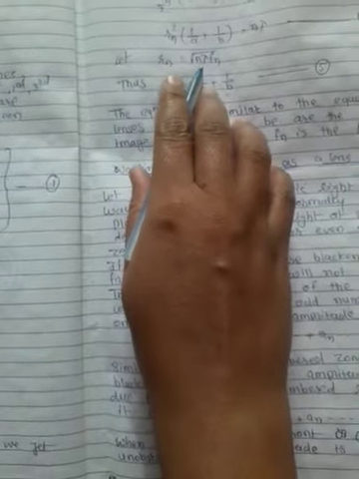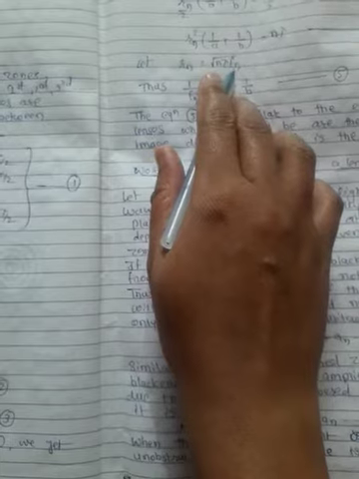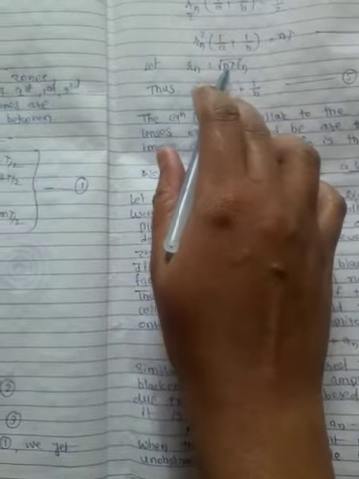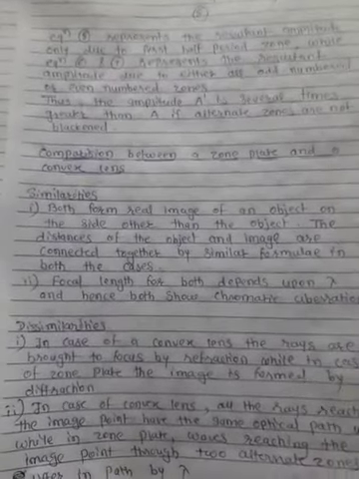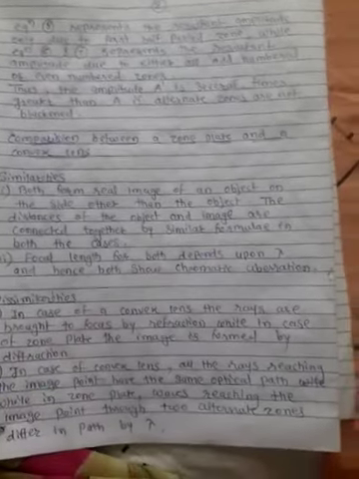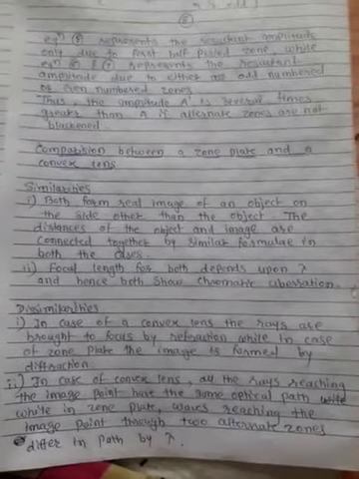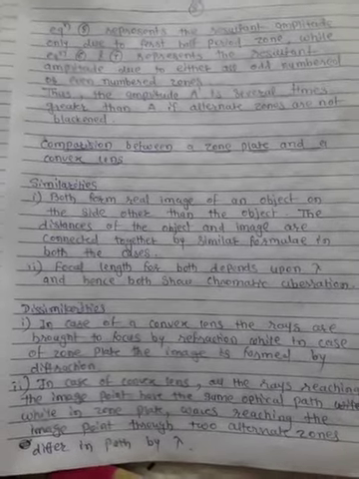Here also, f depends upon lambda. If we rearrange this formula, you will get f is inversely proportional to lambda. And also in the case of the lens, the focal length depends upon the wavelength lambda, therefore it shows chromatic aberration. There are also some dissimilarities between the zone plate and the convex lens.